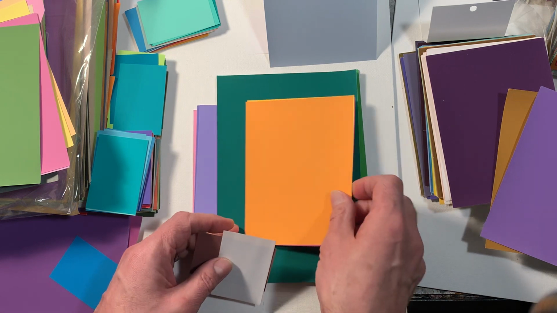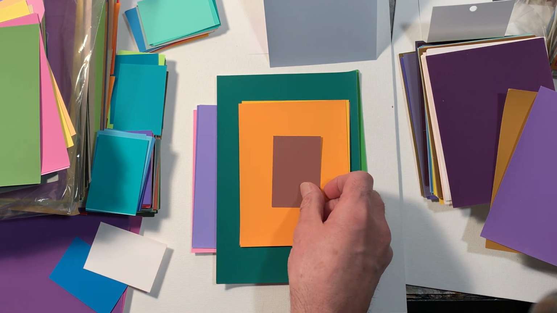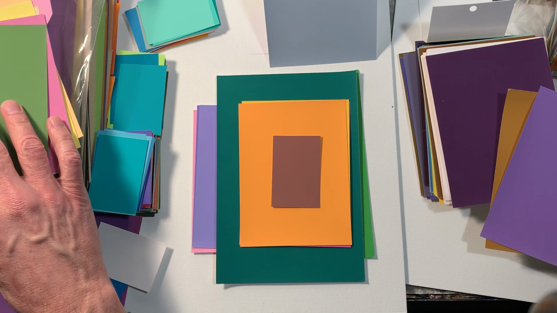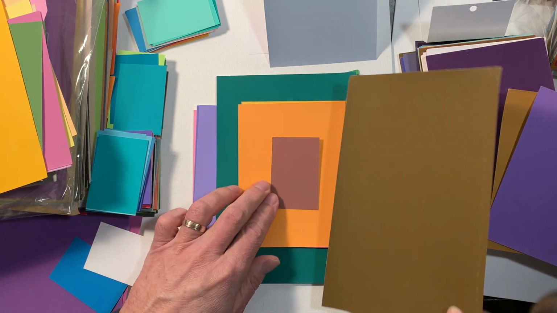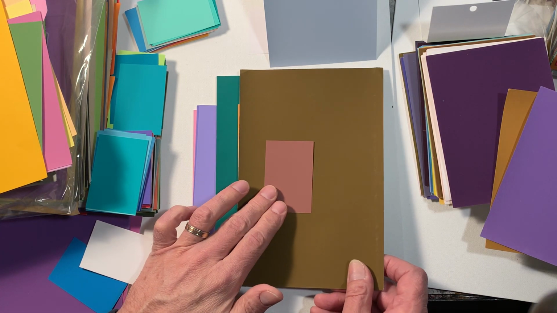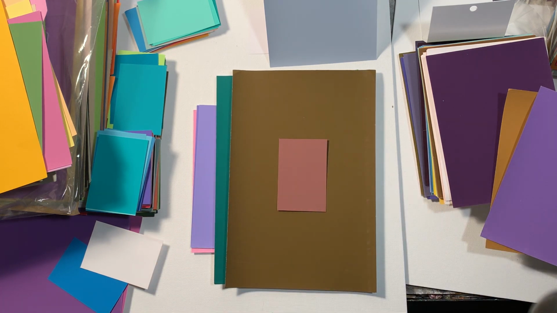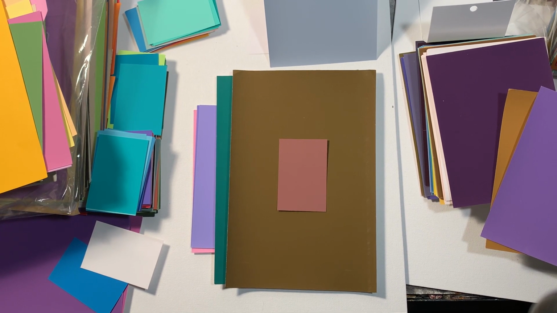Let's look at the yellow against this brown. Now let's look what happens when we have a larger area of color behind this brown. So quantity as well as the background helps change the setting. See how that feels different? Does that feel different?